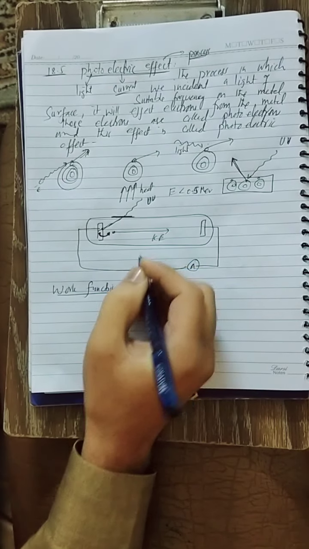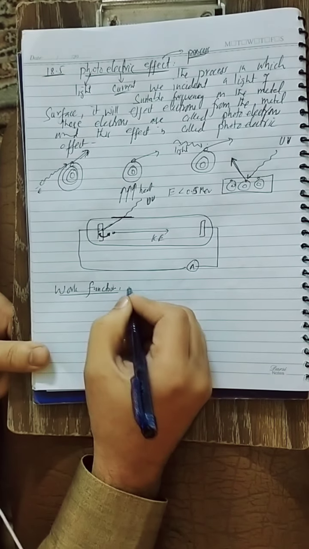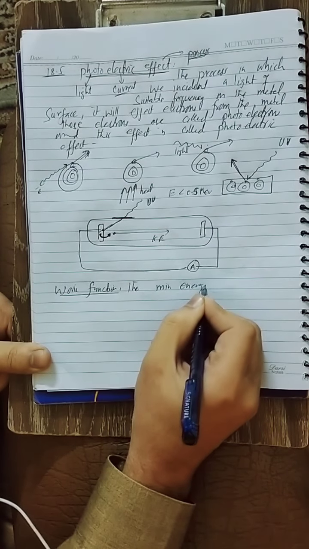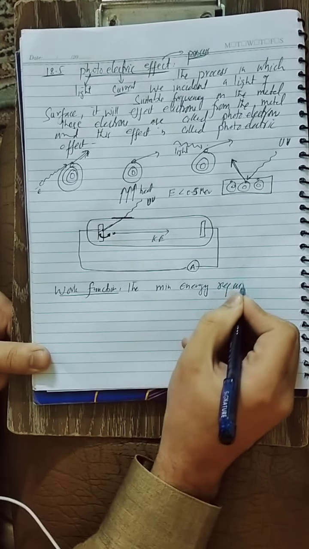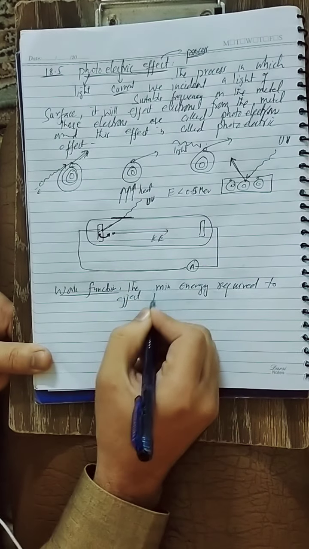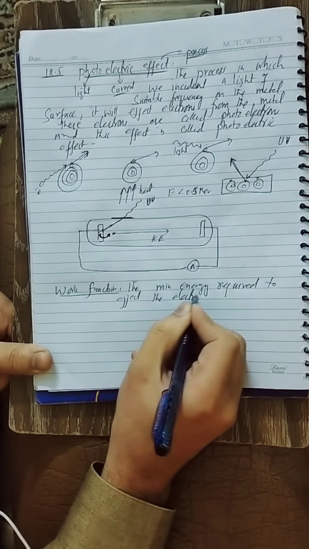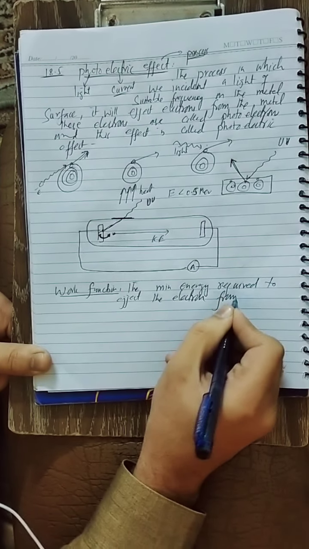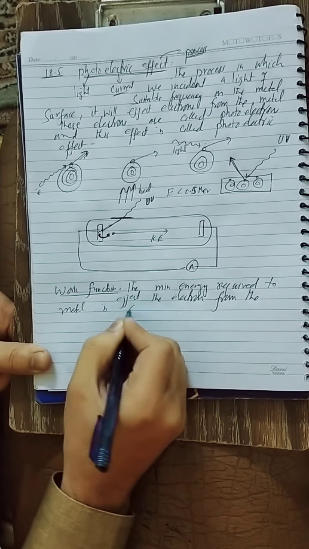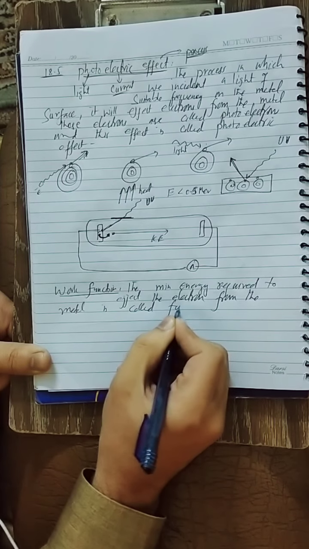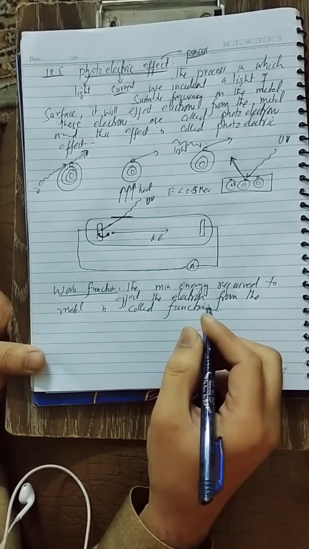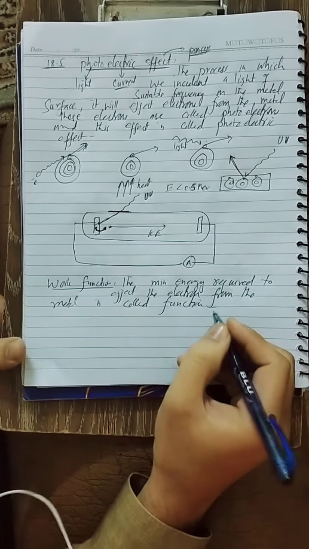Work function is defined as the minimum energy required to eject the electron from the metal.